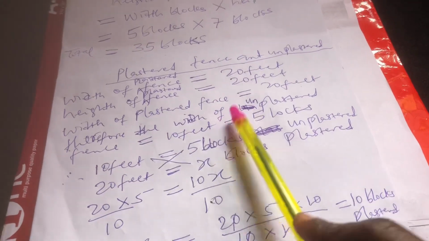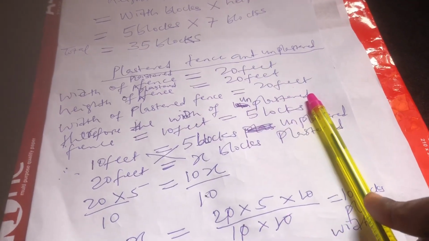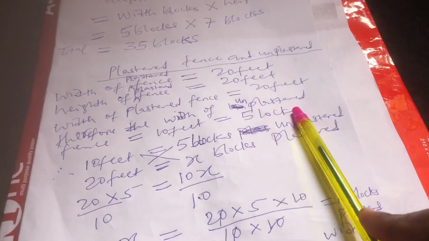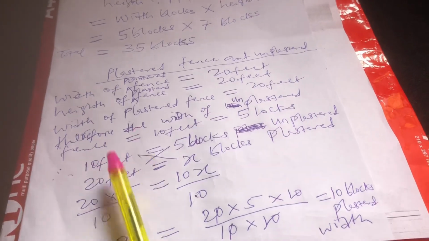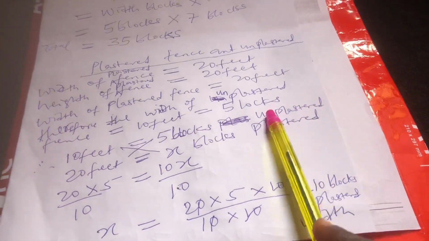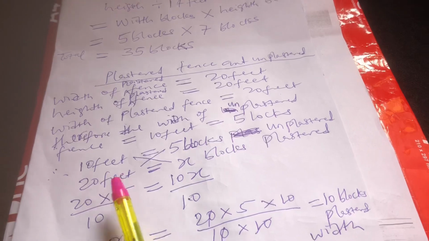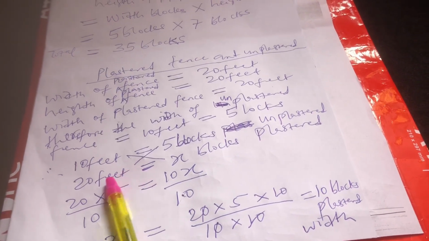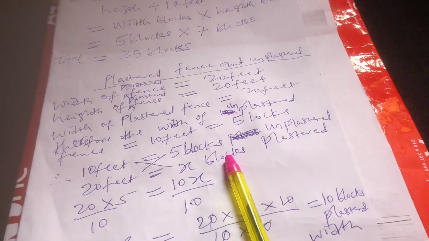Therefore, the width of the unplastered fence from my video, which is 10 feet, gave me 5 blocks. So if 10 feet gives me 5 blocks for the unplastered fence, the 20 feet that I'm looking for on the plastered fence will give me what? X blocks.